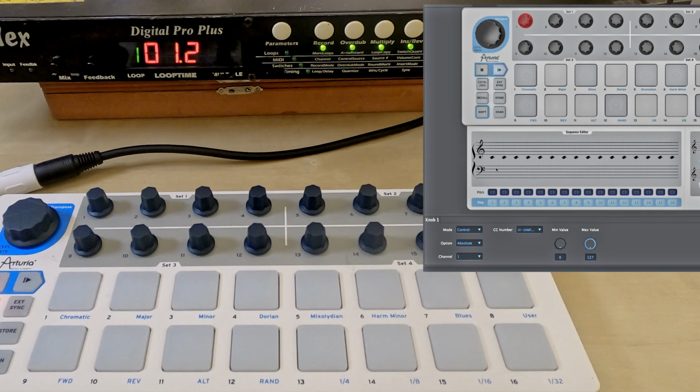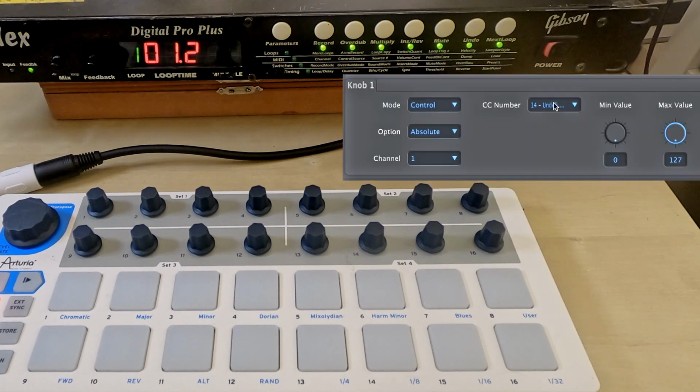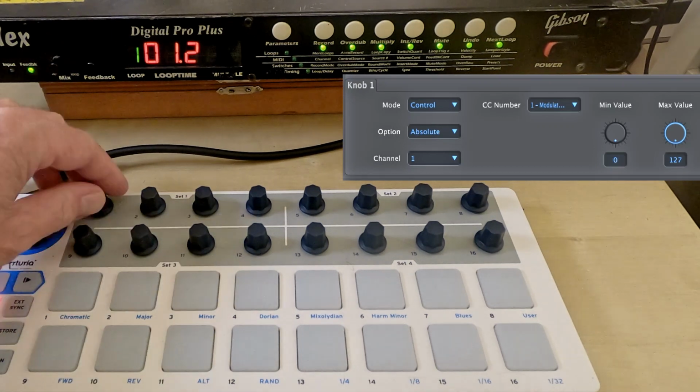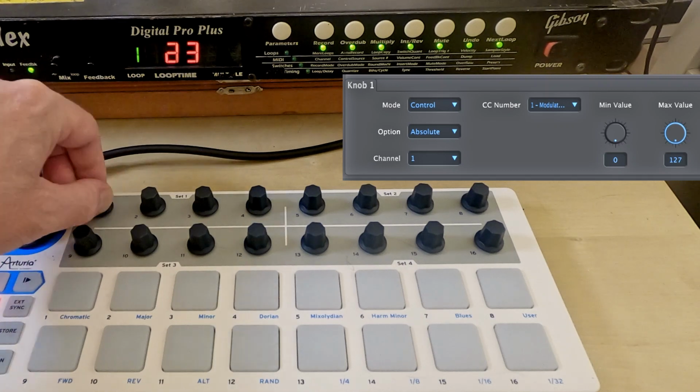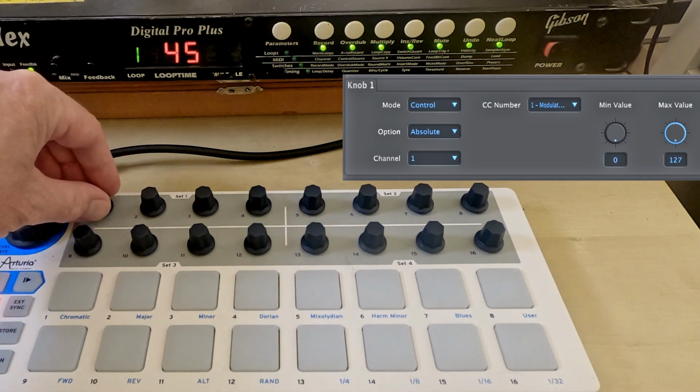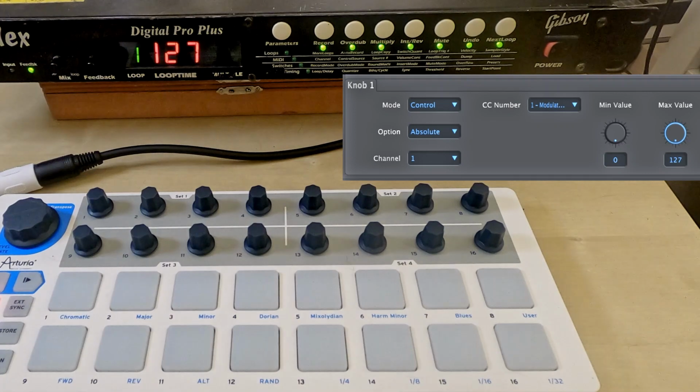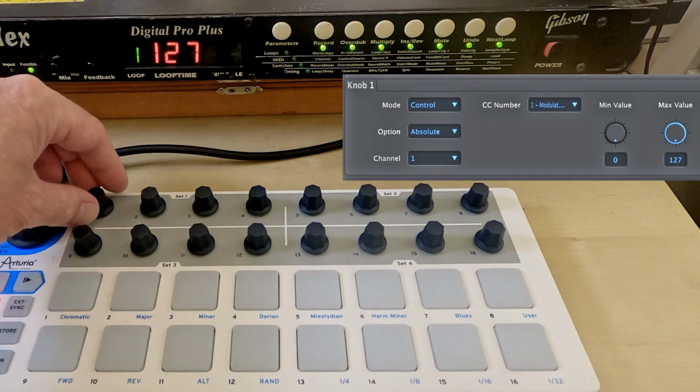So we're going to assign that to CC number 1 because that's what the EDP has assigned for loop output volume. And now we have this controlling output volume for the loop.